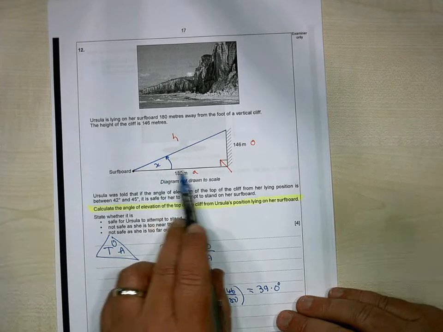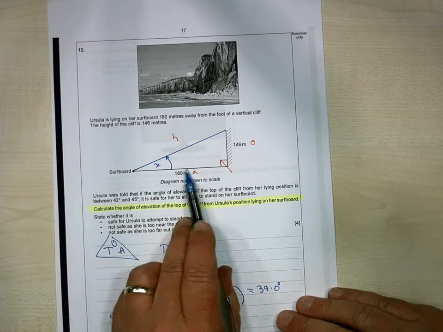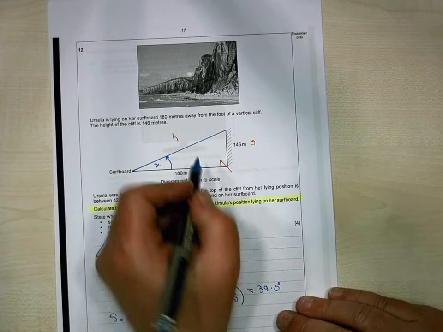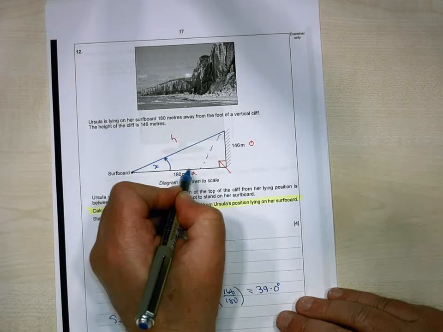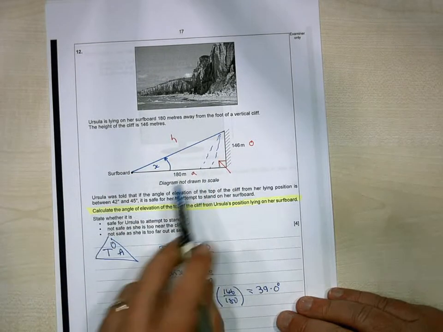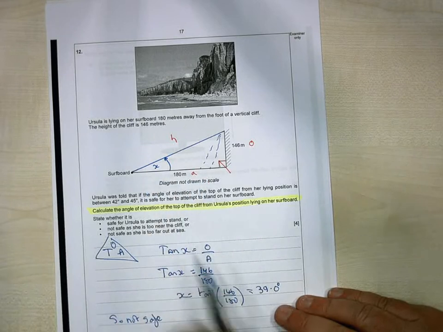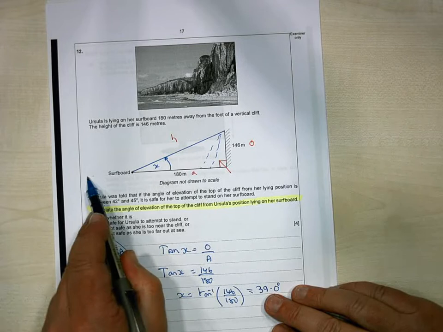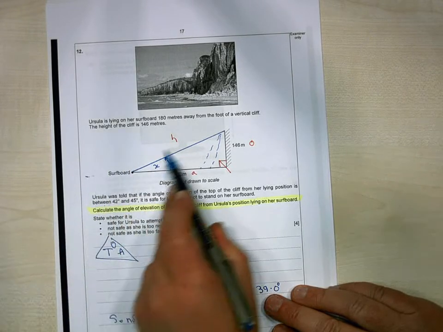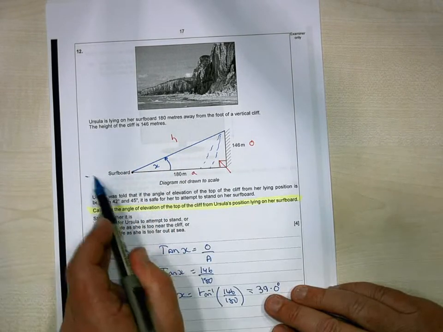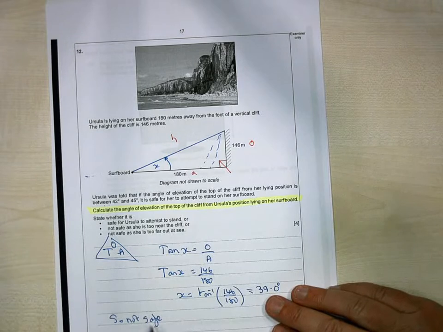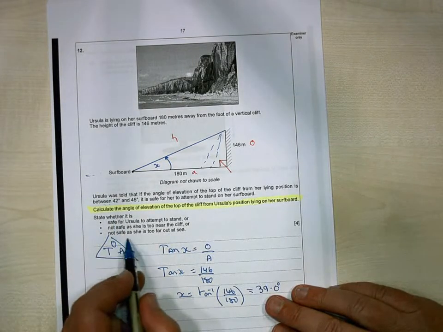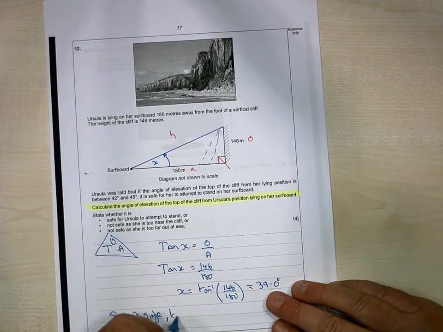Now, as you move closer to the cliff, the angle of elevation becomes steeper. So if she is 39 degrees, she's less steep, which would be further out, because the further out you are, the narrower that angle is going to be. So she's not safe because she's too far out to sea.